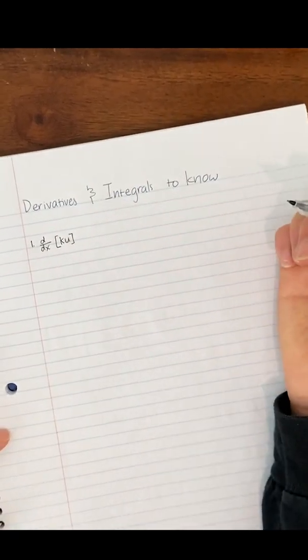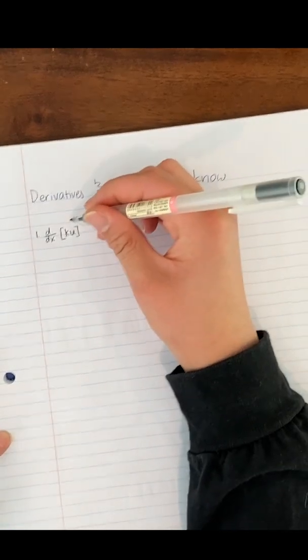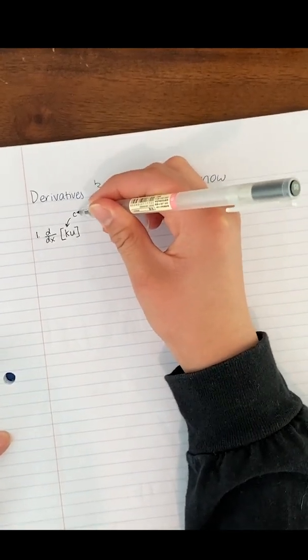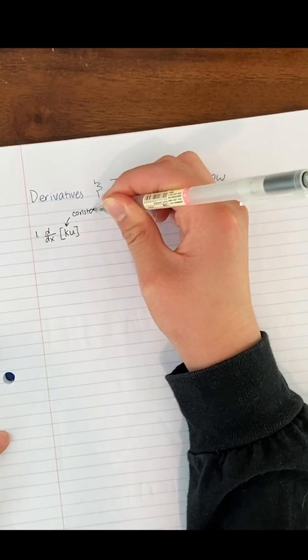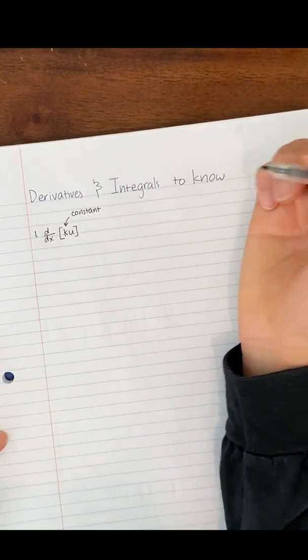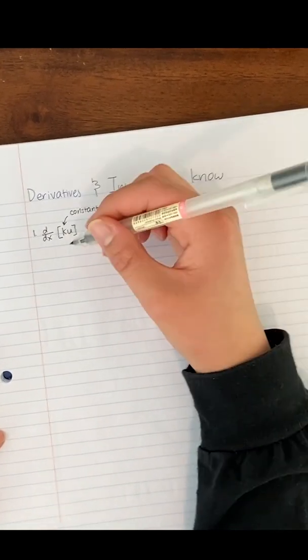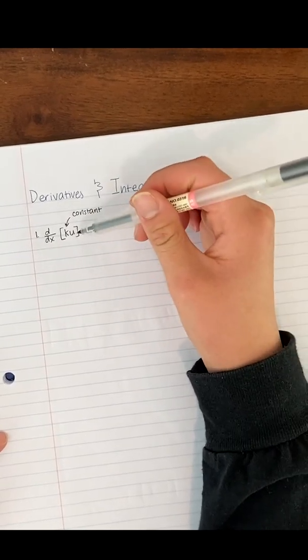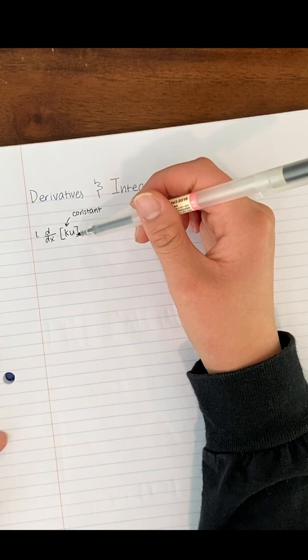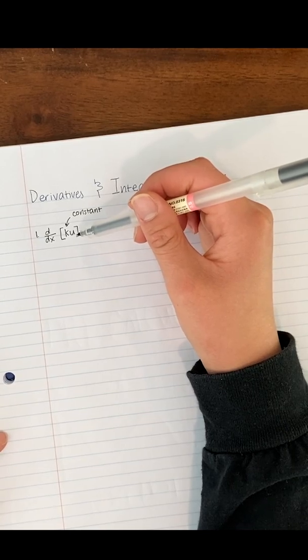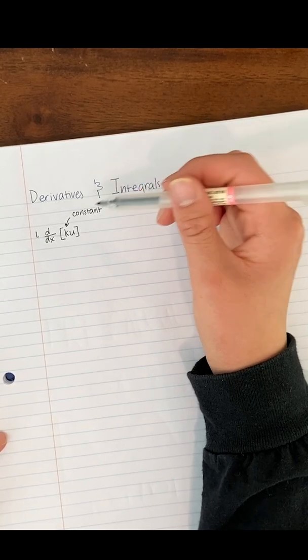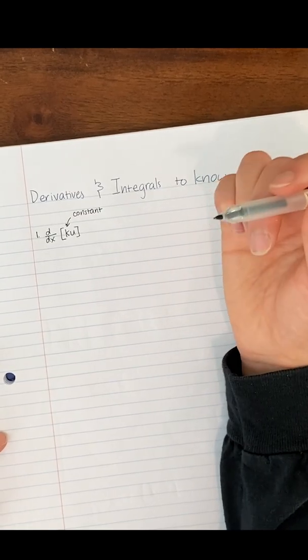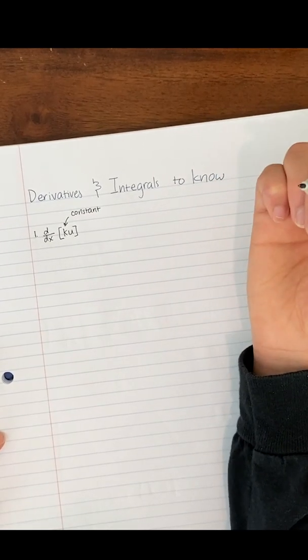K represents any constant, any and all constants, and constants are real numbers, like a 2 or a 3 or a 15. And u is any function. So say u is x, it would be 15x, and you're trying to take the derivative of 15x.